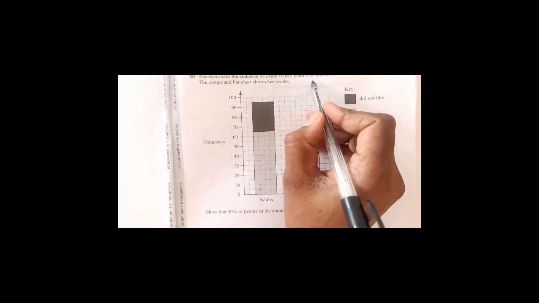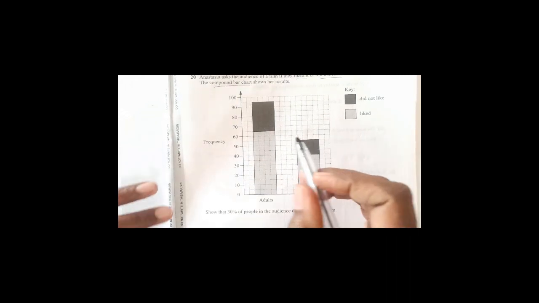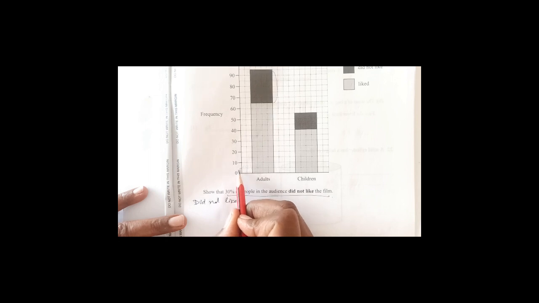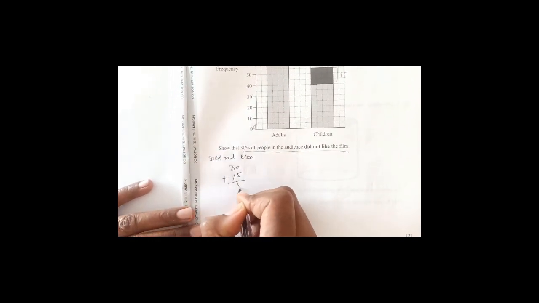Number 20. Anastasia asks the audience of a film if they liked it or they did not like it. This is a compound bar chart. All the information is shown in one graph here. The results: did not like is the dark part and liked is the shaded, this gray one. Show that 30% of the audience did not like the film. So we are looking for who liked and who did not like. First of all, we will see those who did not like the film. Did not like is here, if you see, this one is from 0 to 10, so that one square represents 5. So this is 5, 10, 15, 20, 25, 30. So 30 is here and this side we have 15. So those who did not like is 30 plus 15, that is 45, right?